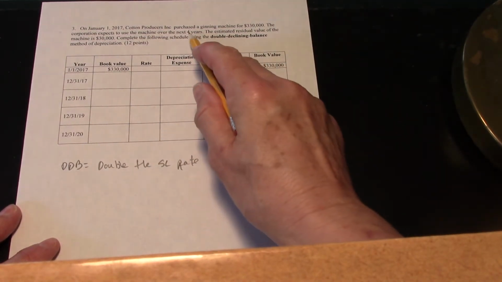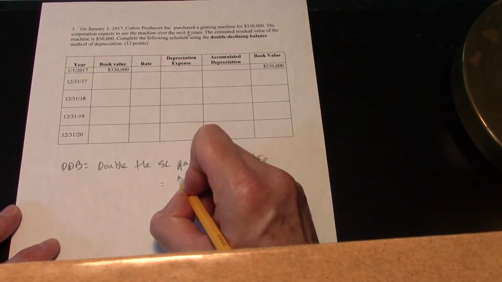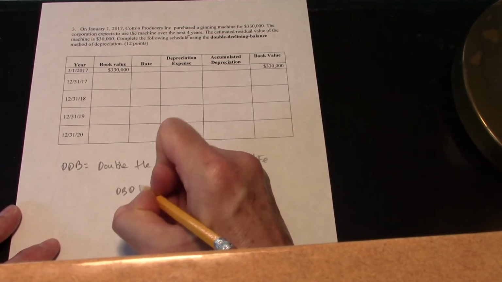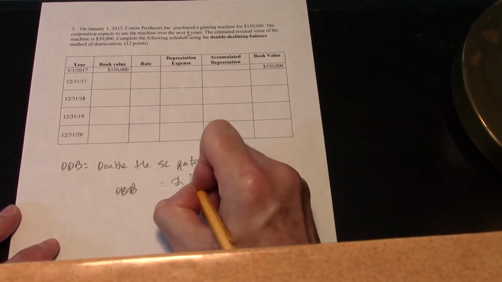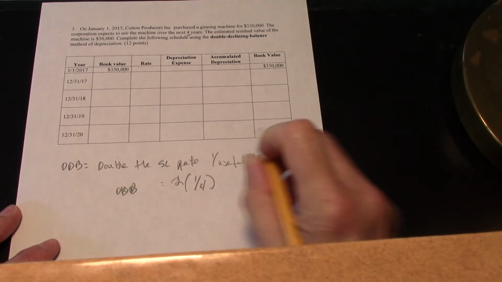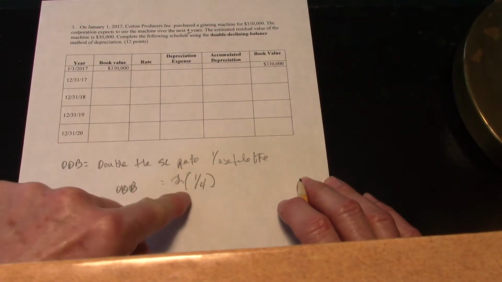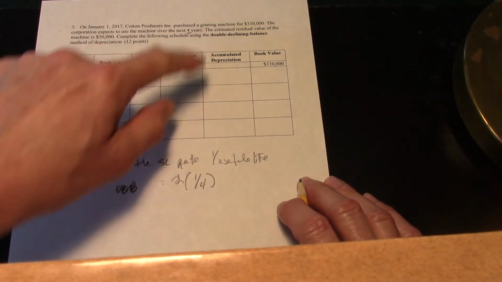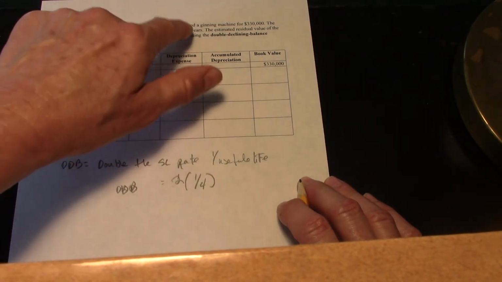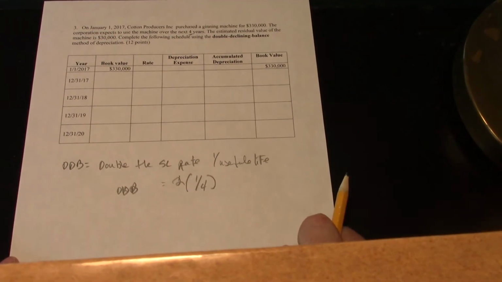So in this case we've got 4 years. So the double declining balance is equal to 2 times 1/4, or a half, right? So that's the rate. The rate for double declining balance is 2 times 1/4 because it's 4 years. If this was 5 years, it would be 2 times 1/5. If this was 10 years, it would be 2 times 1/10. So that's not always 1/4. It's 2 times 1 over the number of years.